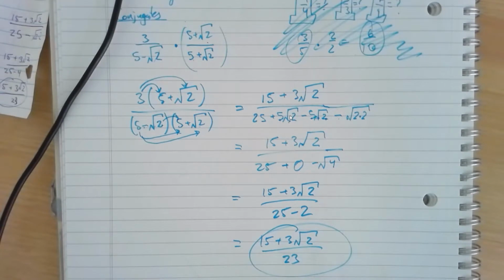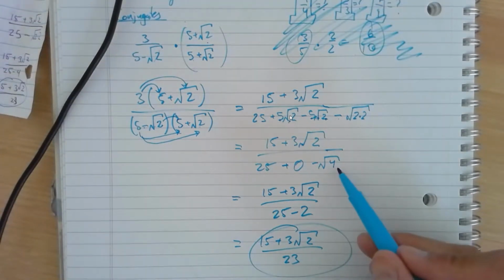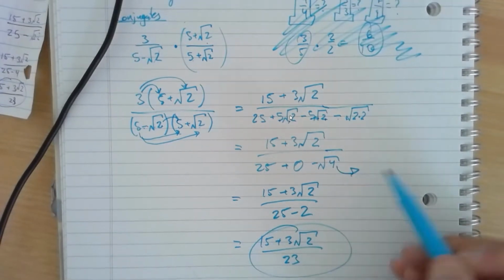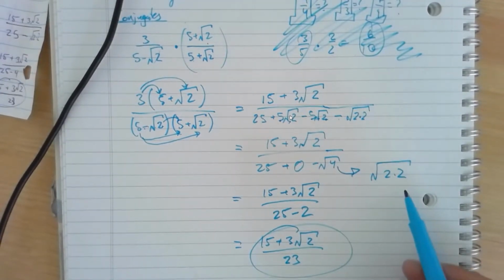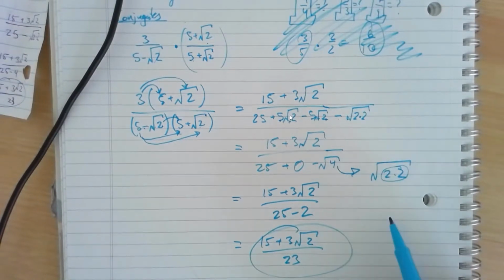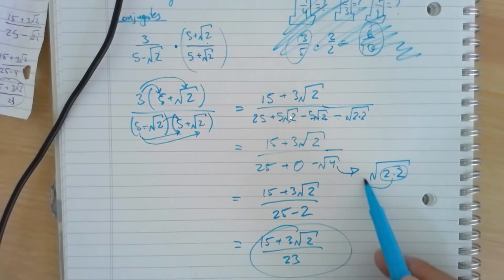Now, let's go back. So that's it. But let me give you a few things. Let's go back to here, root 4. You might have learned this rule. Let's go back to 2 times 2. As long as you have a pair of numbers that are the same, just a pair under the square root sign, you could pull it out. So that's why this rule still works.